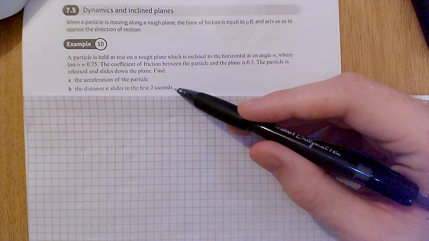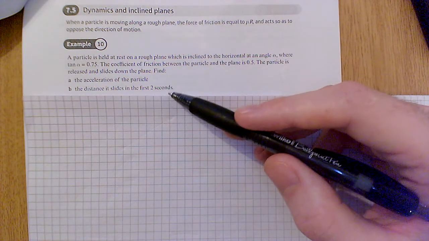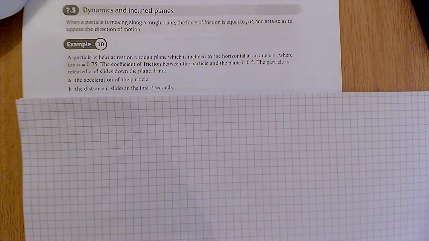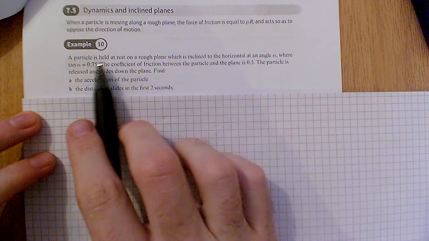So there's some element of motion, where it's talking about distance, or velocity, or time of the particles when they're actually moving. So the first part, finding the acceleration, is exactly the same as what we've been doing. So we start by drawing a diagram.